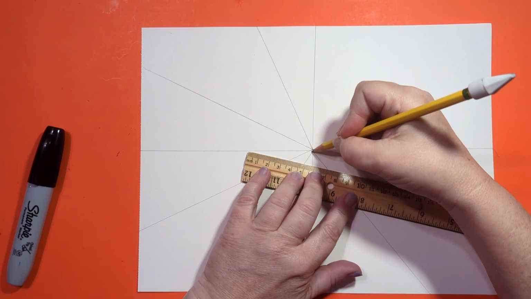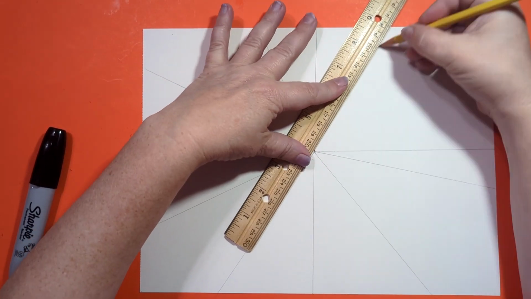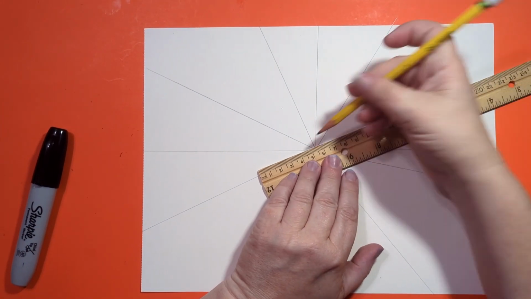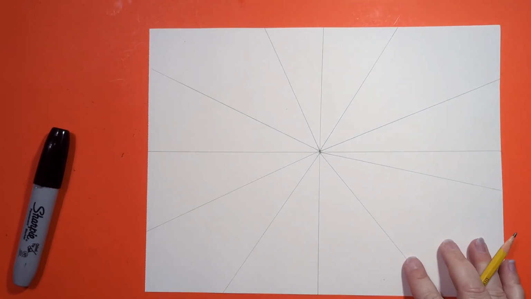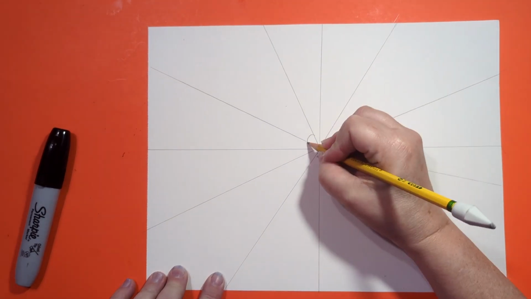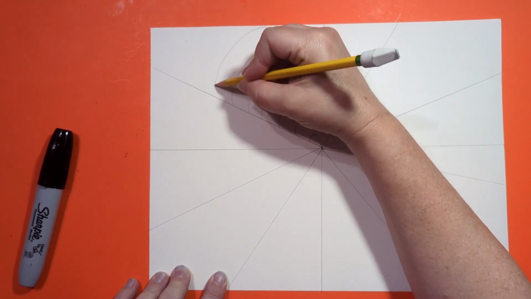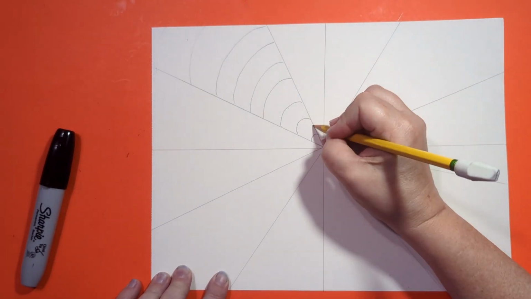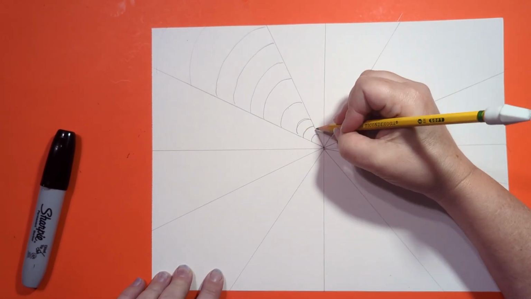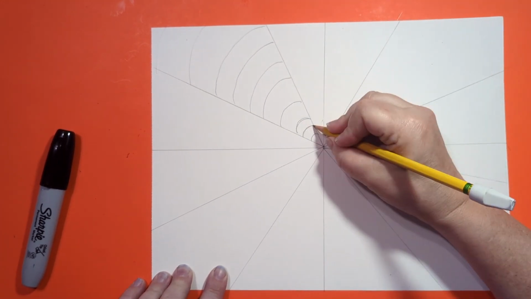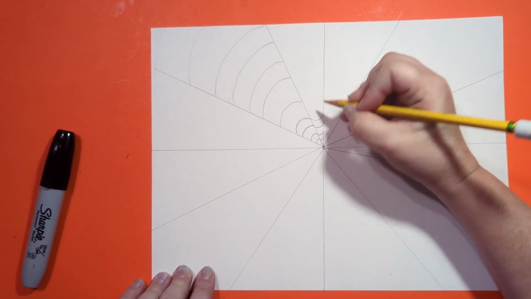I was trying to go really fast and then I realized, oh, I can just speed this up in post. So that's what I'm doing right now. After I put in all those sections, I'm going to go in each section and create curved lines and alternate those curved lines.